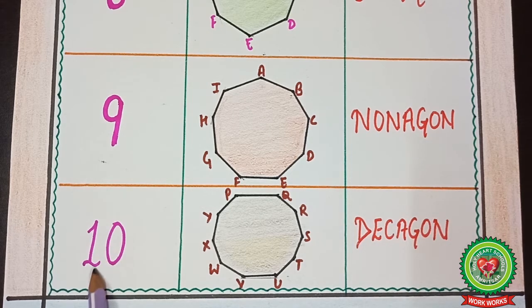Next is the number of sides 10. A figure with 10 sides will be called a decagon. Deca means 10 and gon means sides, so that means 10 sides. Which are these 10 sides I'm taking here? The first is PQ, second is QR, RS, ST, TU, UV, VW, WX, XY and YP.